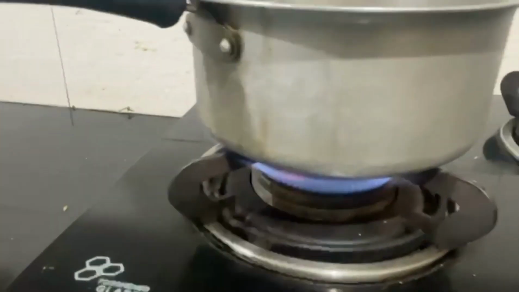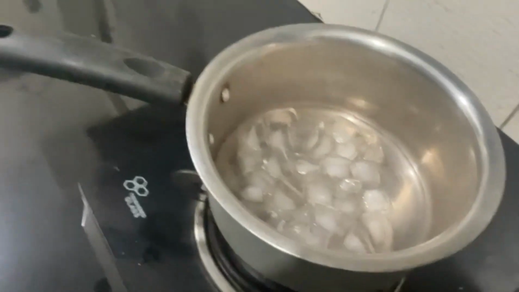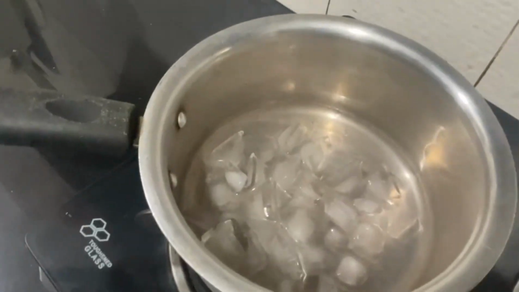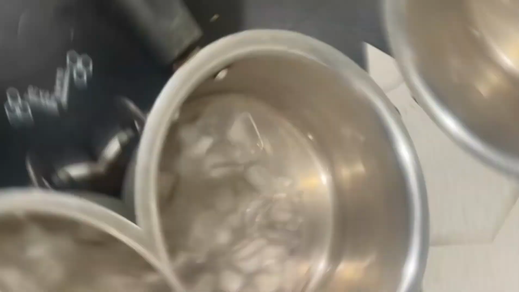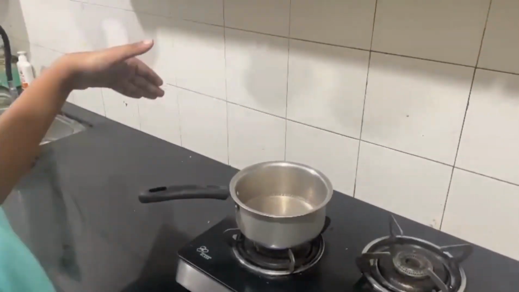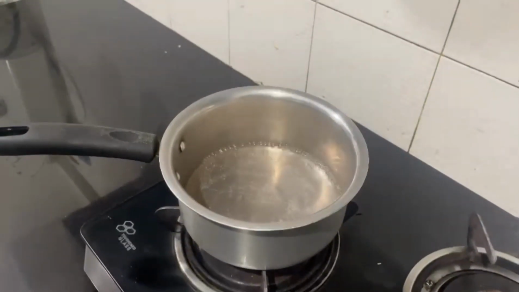Now we're heating the ice. Check this out, it's turning into a liquid. So now this ice is entirely liquid. Now it's slowly turning into gas.